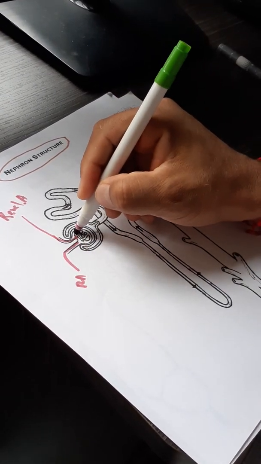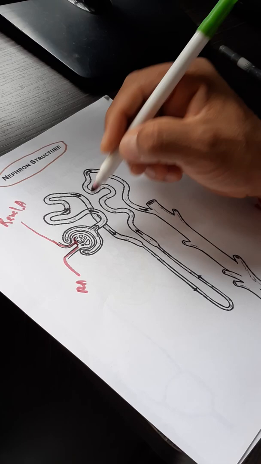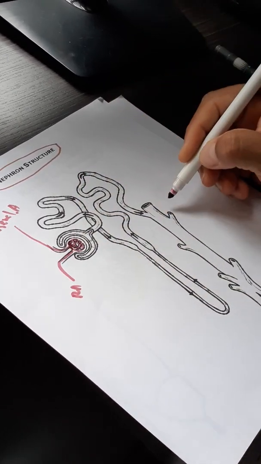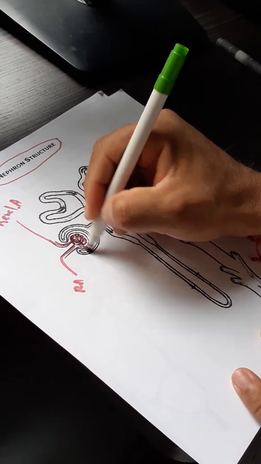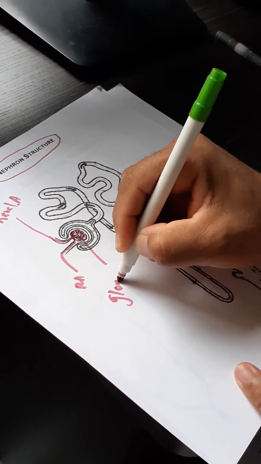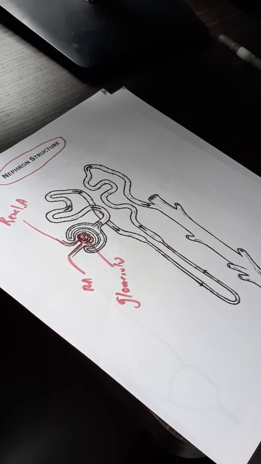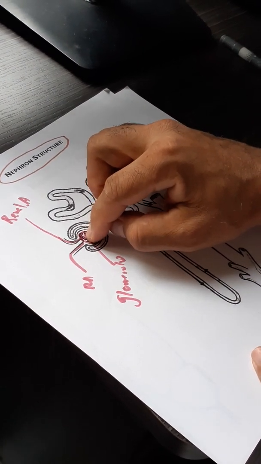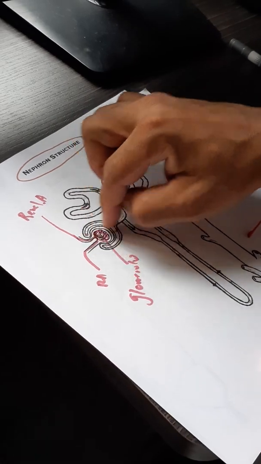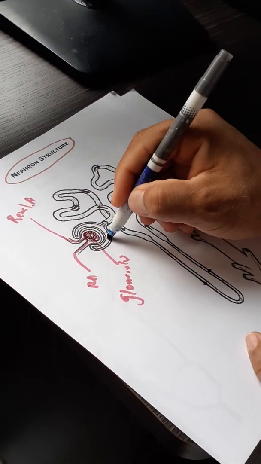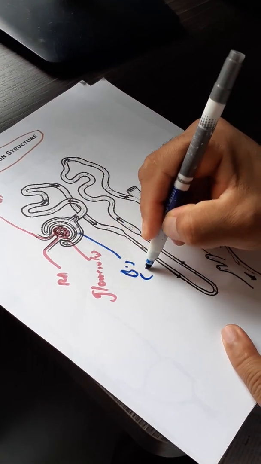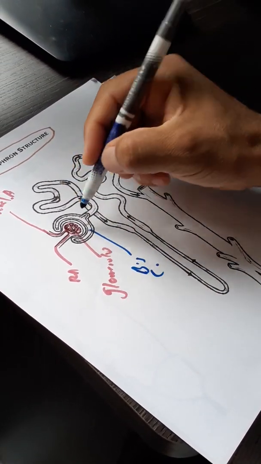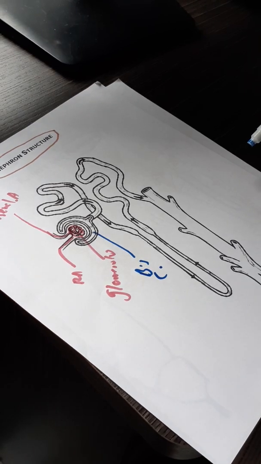This entrance to the nephron is a net of many tiny capillaries that is called the glomerulus. Good. This tiny ball of capillaries is covered by a structure that is called the Bowman's capsule. It's like a cap or structure that contains the glomerulus, right?